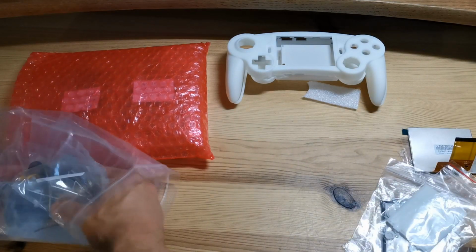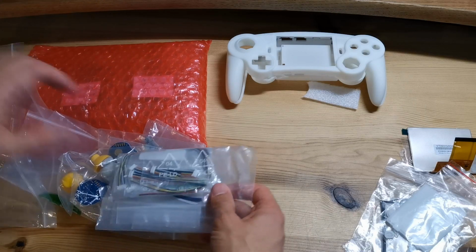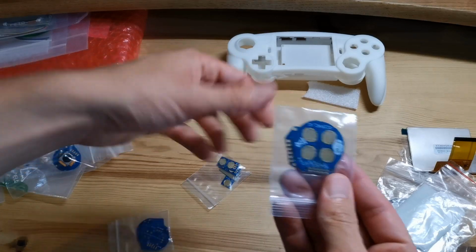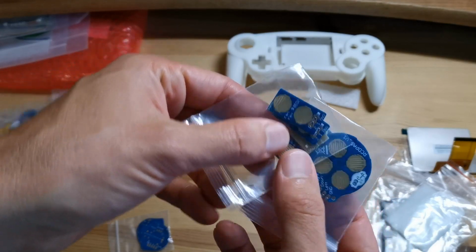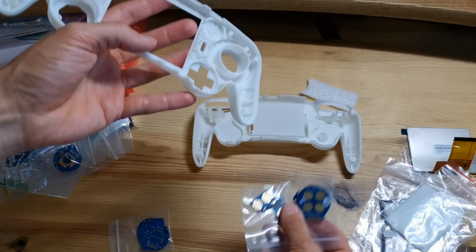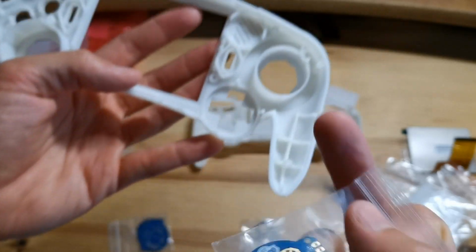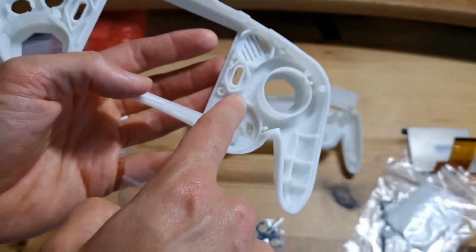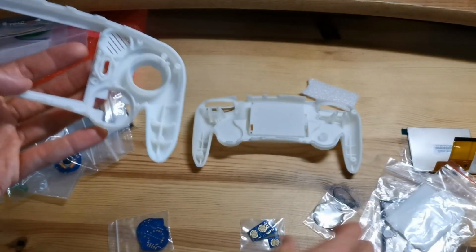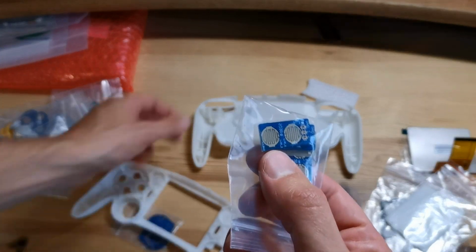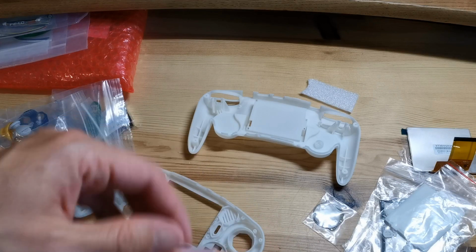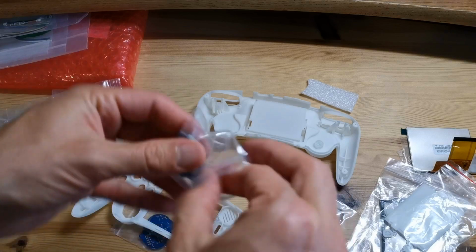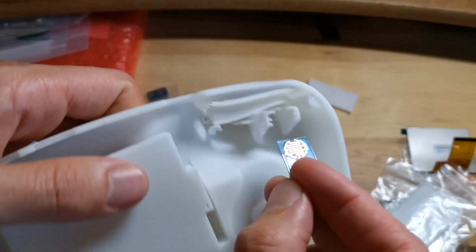And now what we have here, those are the small PCBs. So you can see we have different small PCBs which are in fact buttons. So this is, for instance, the D-pad button. So the PCB itself should have exactly the correct shape to fit in those small pins. And these are the L and R buttons. They should fit inside those small holes. Let me show you. Yeah, those should fit inside here.